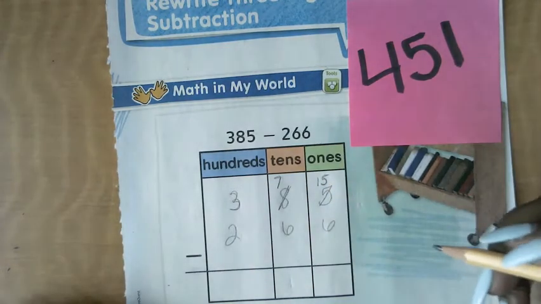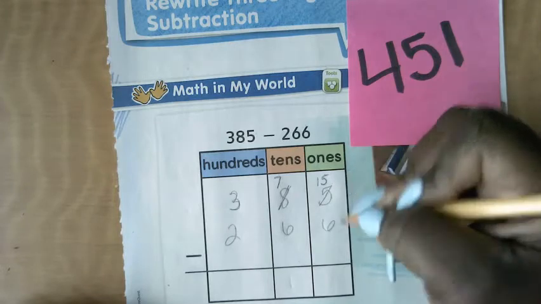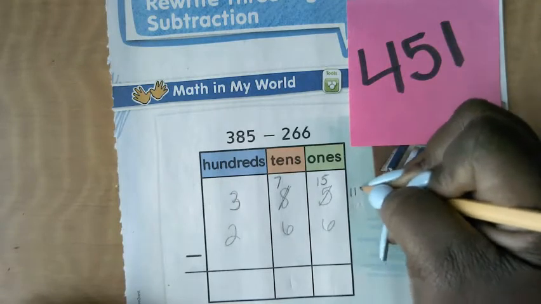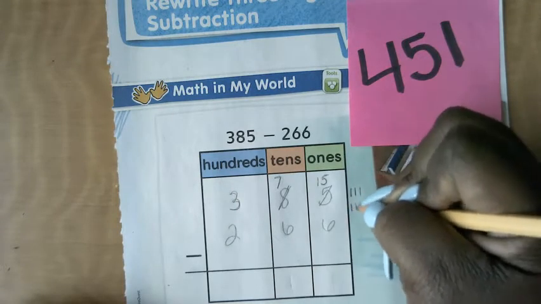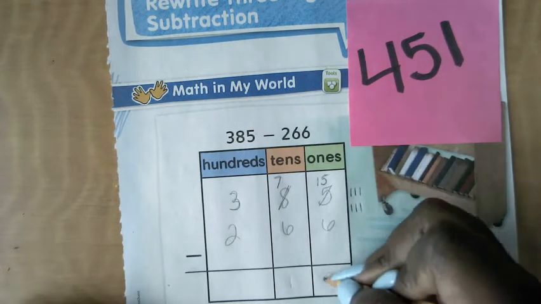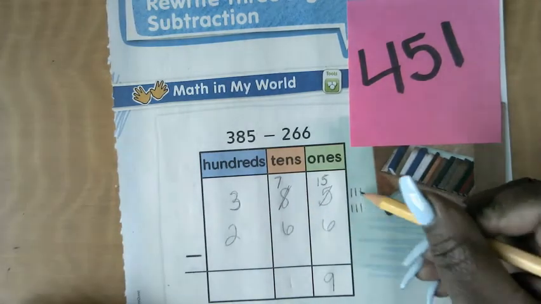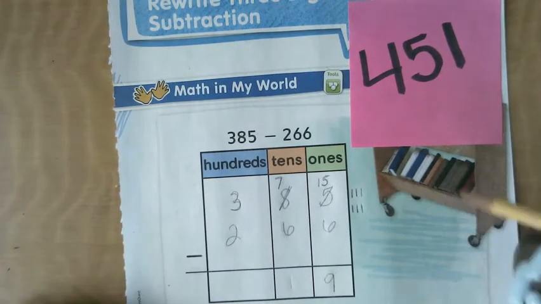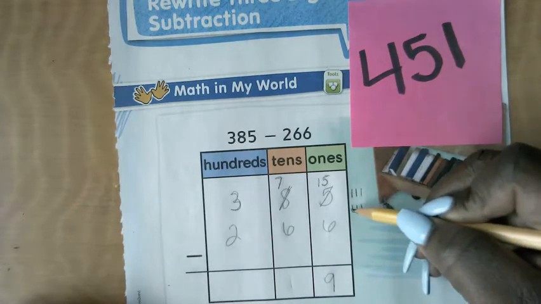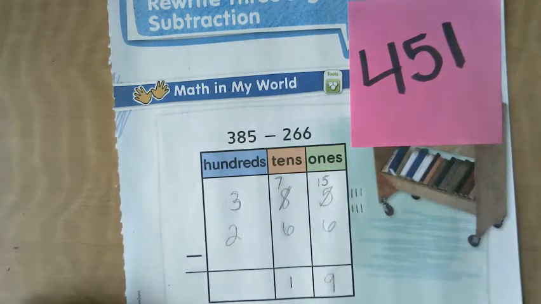Now we're going to take away 15 minus 6. So I'm going to make 6 lines over here to figure out what 15 minus 6 is. So we have 15, 14, 13, 12, 11, 10, 9. So 15 minus 6 is 9. And then we have 7 minus 6. I already have 6 lines over here, so I'm going to use those 6 lines again. So 7, 6, 5, 4, 3, 2, 1. 7 minus 6 is 1.